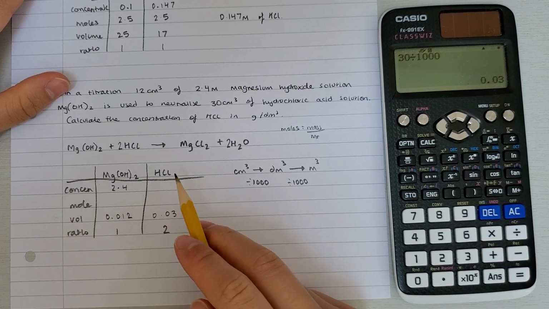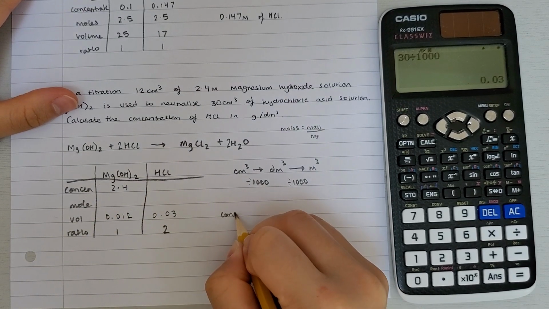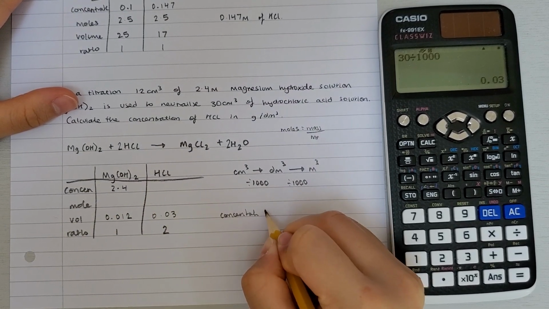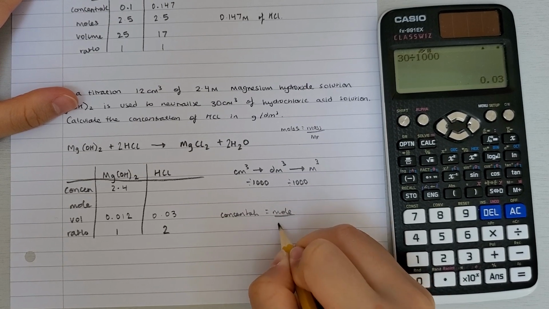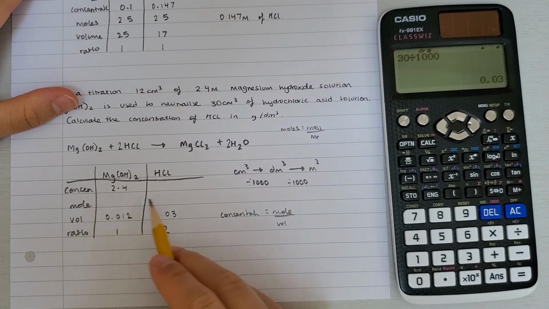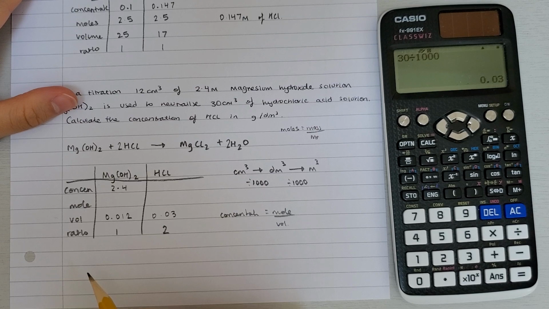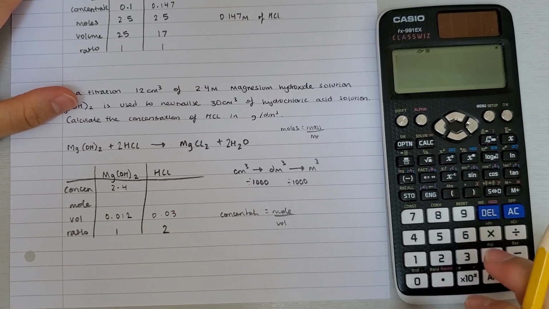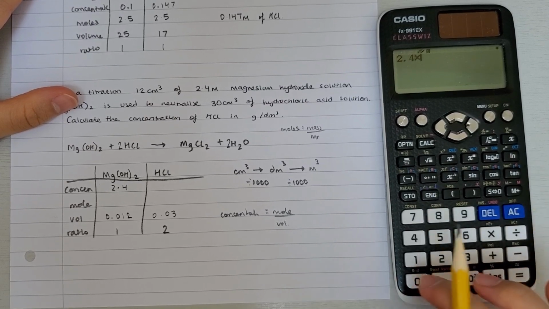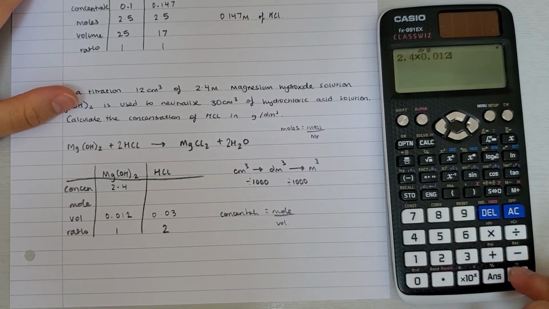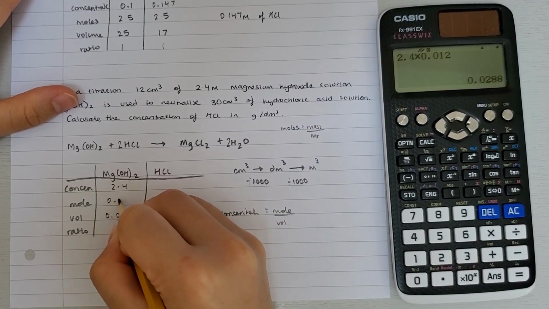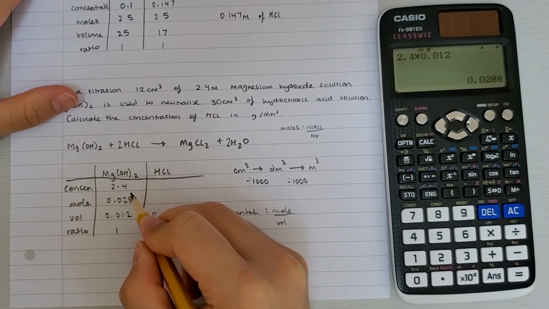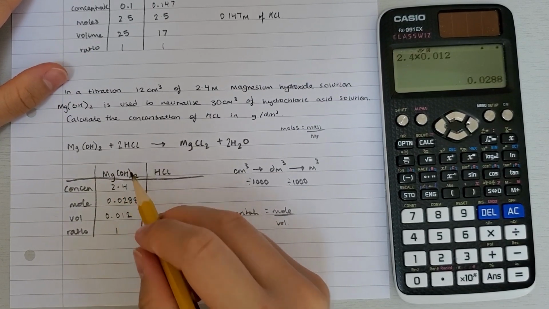So now we can use the equation concentration equals moles over volume to work out the moles and therefore the concentration. So the moles is concentration times volume. So we have 0.0288 moles of magnesium hydroxide.